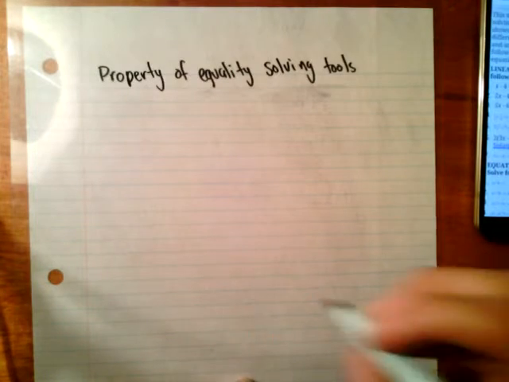Alright, so moving right along, we want to look at some examples where we are applying these equality tools. And the process is that as I'm solving these equations, I'm gonna discuss which equality tools we're utilizing. All right, so we'll begin with the first example.